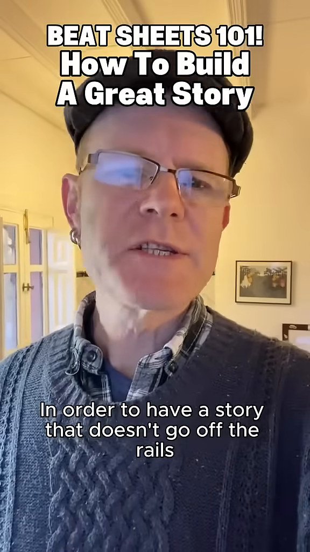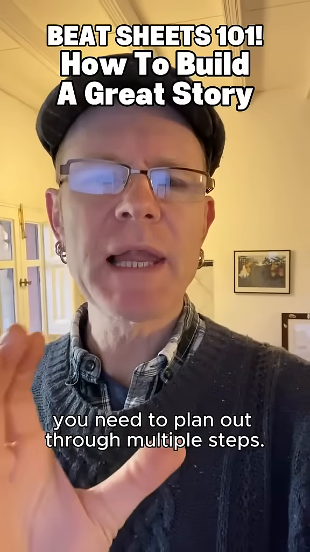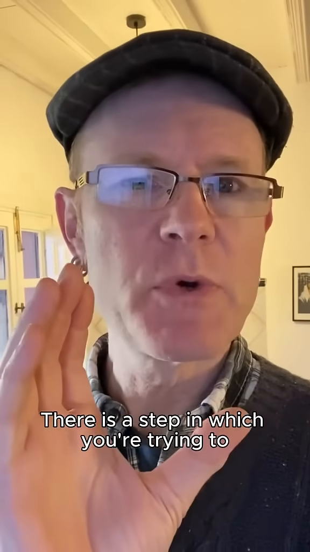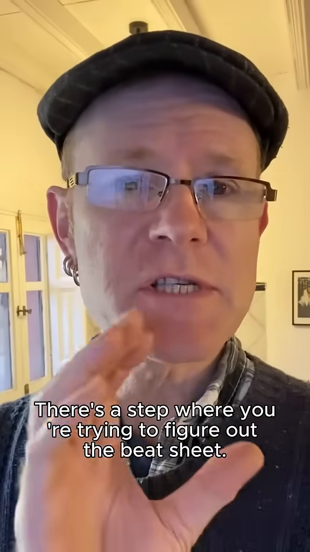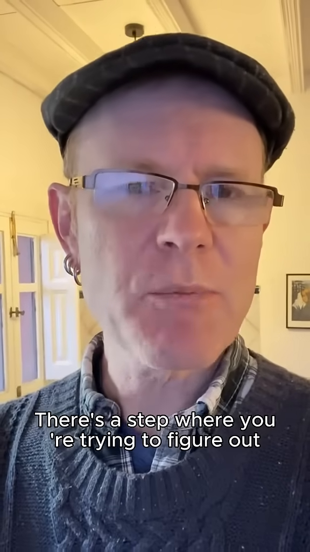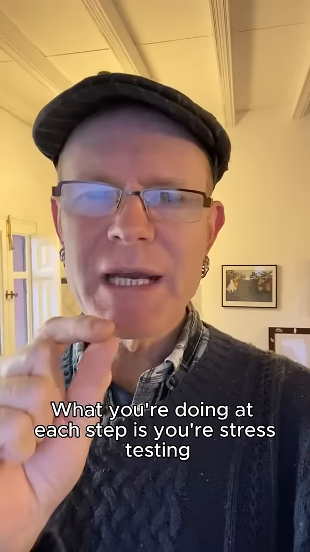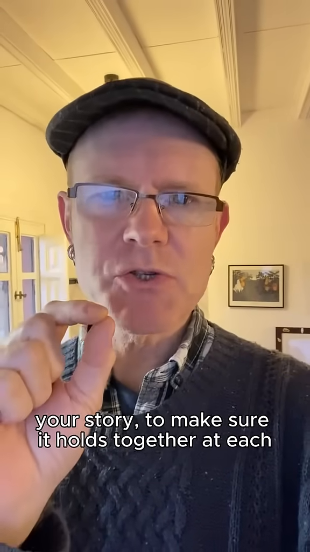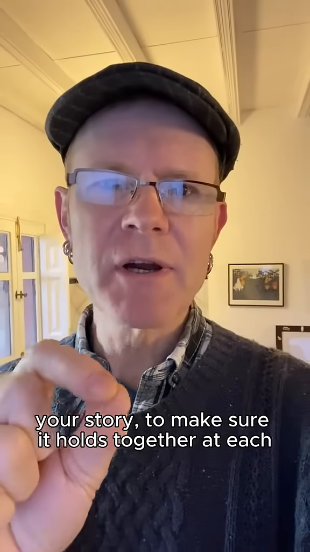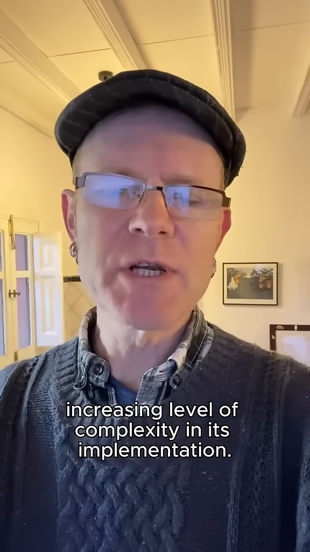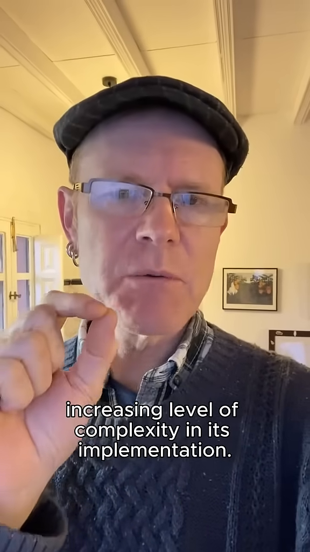In order to have a story that doesn't go off the rails, you need to plan out through multiple steps. There is a step in which you're trying to just figure out the log line of your story. There's a step where you're trying to figure out the beat sheet. There's a step where you're trying to figure out your chapter outline or your treatment if it's a script. What you're doing at each step is you're stress testing your story to make sure it holds together at each increasing level of complexity in its implementation.